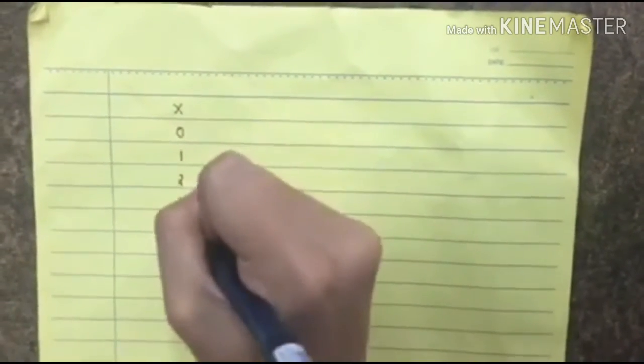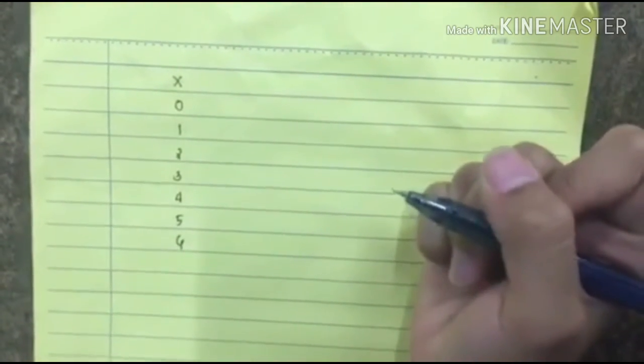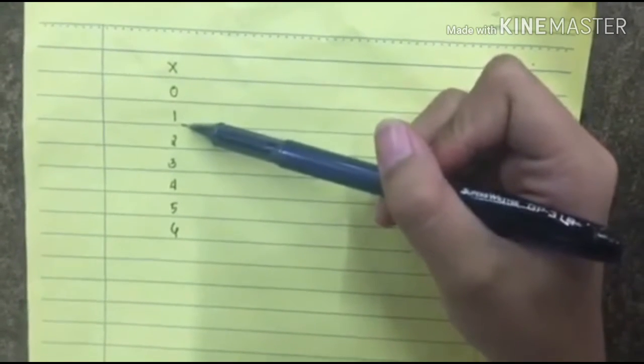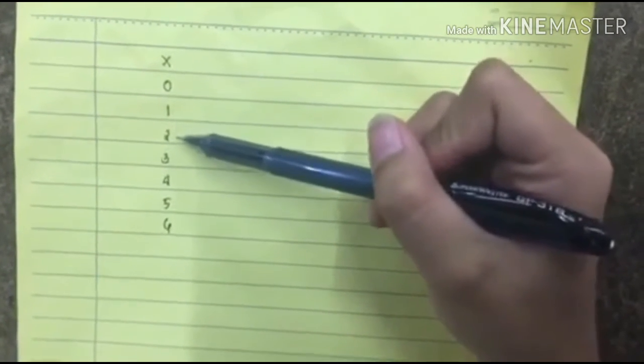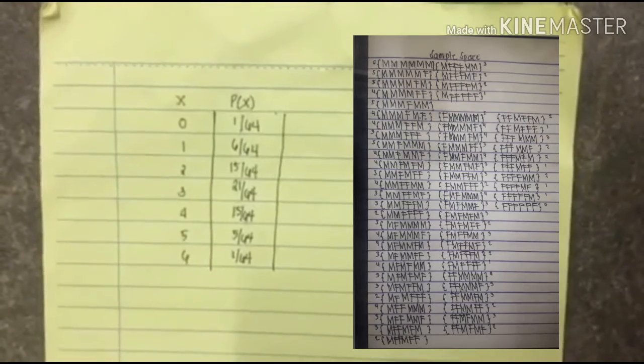In the first column of the table of distribution, we must write the random variable x, which represents the number of male piglets. So the possible values for x are 0, 1, 2, 3, 4, 5, and 6. To list down the possible values of x, we must know the sample space.